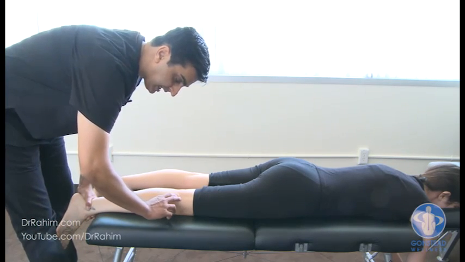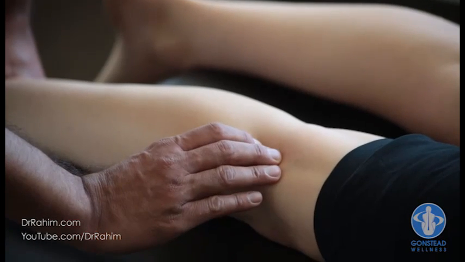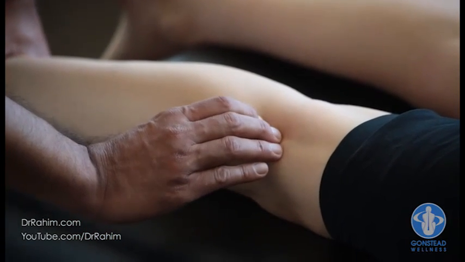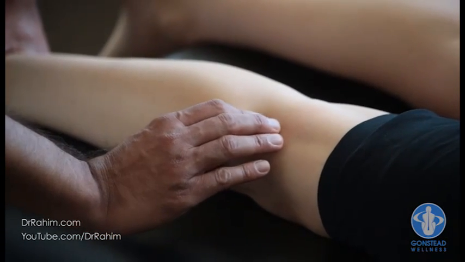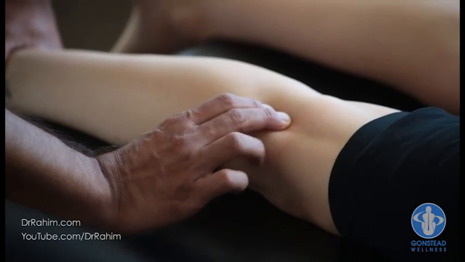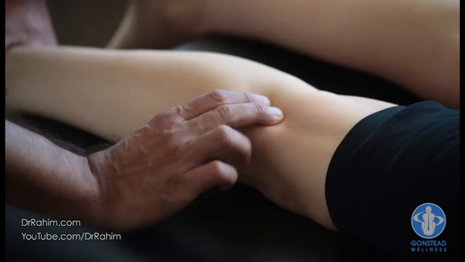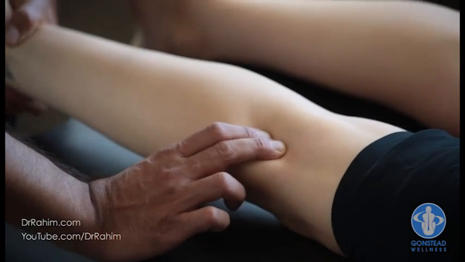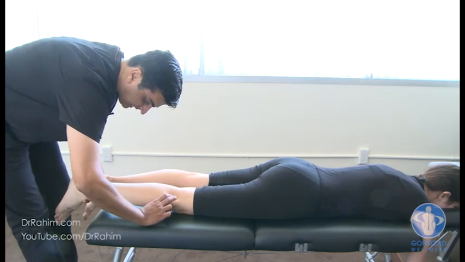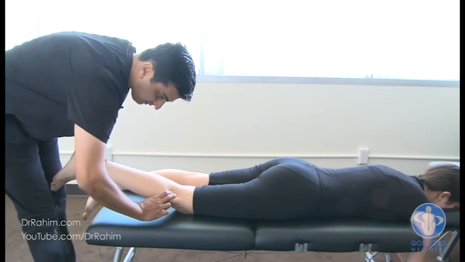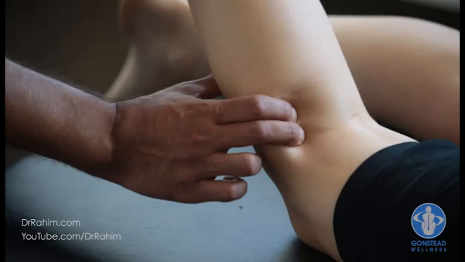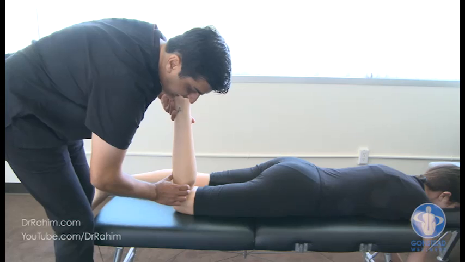Doctor is going to contact the posterior aspect of the fibula with second and third index. The main force is going to come through the chiro index or the middle finger. So once we get our contact point, we're going to traction slightly at the ankle. We're going to bring the ankle up to 90 degrees.